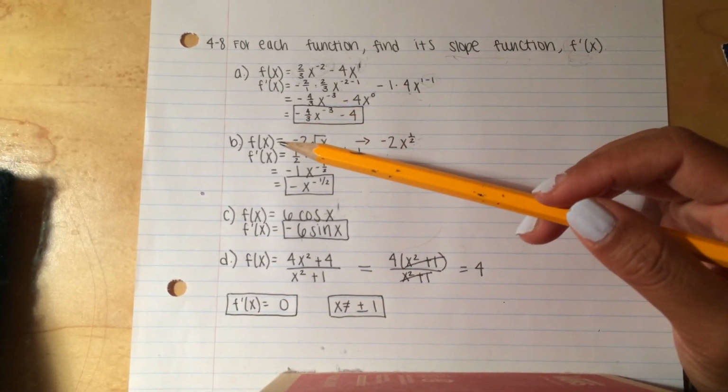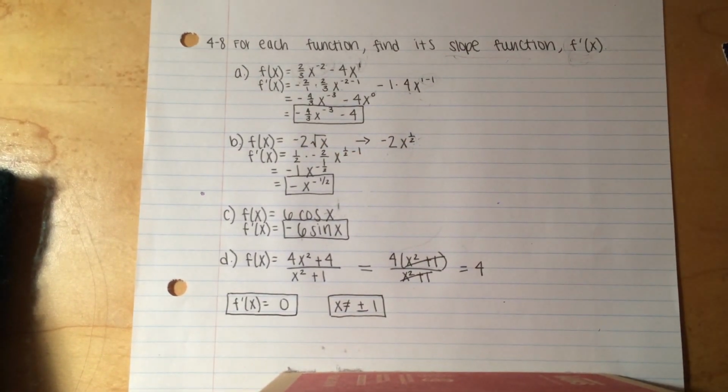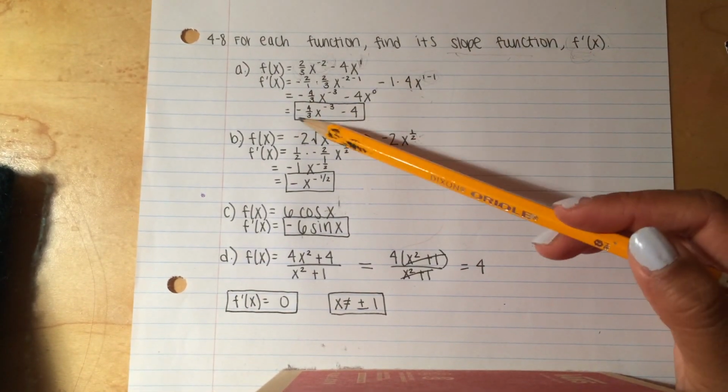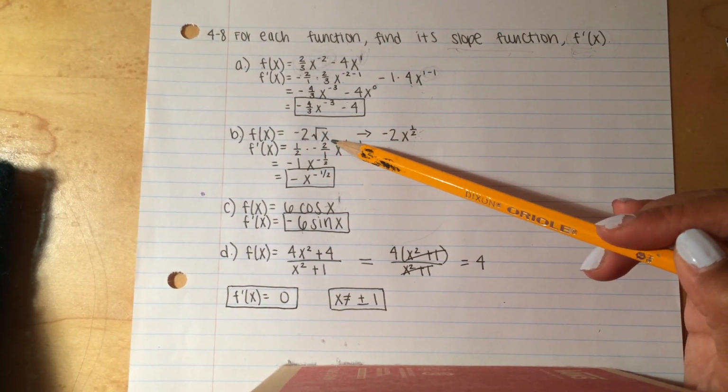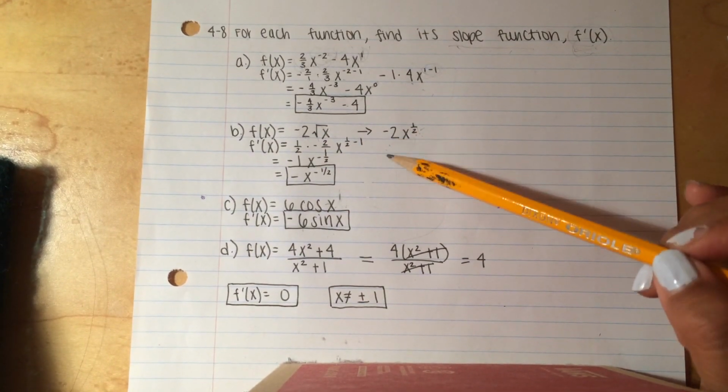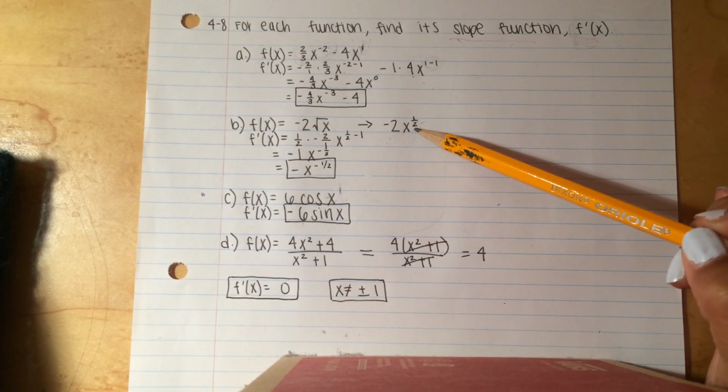For B, it says f of x equals negative 2 times the square root of x, and that can be rewritten as negative 2x to the 1/2 power.